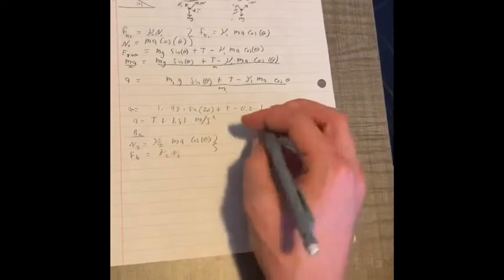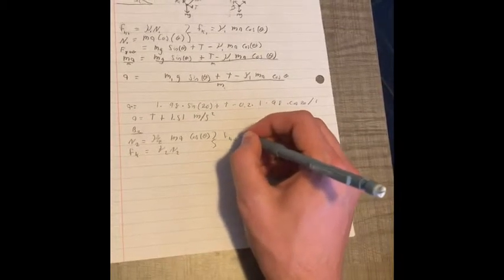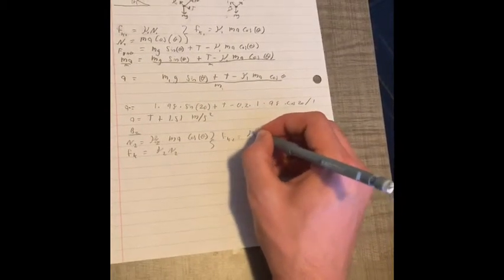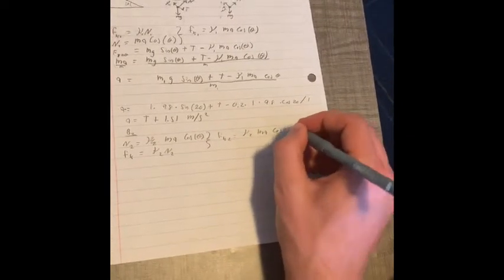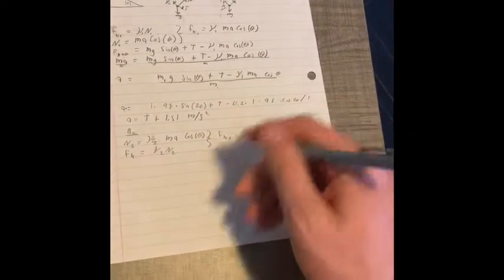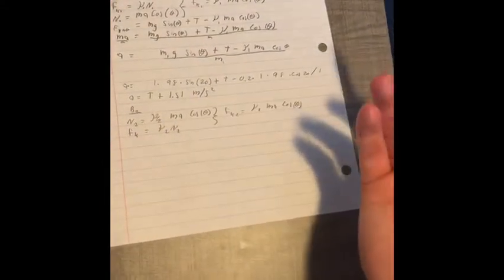We can use these two equations to get this final equation: F k equals mu 2 m g cosine of theta. Beautiful.